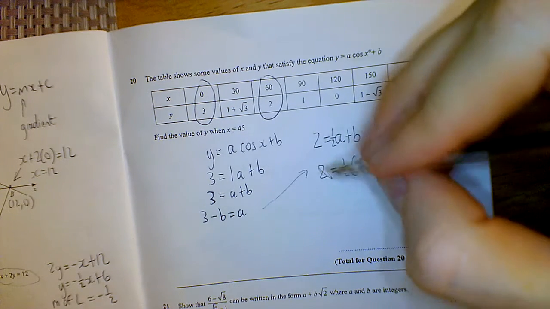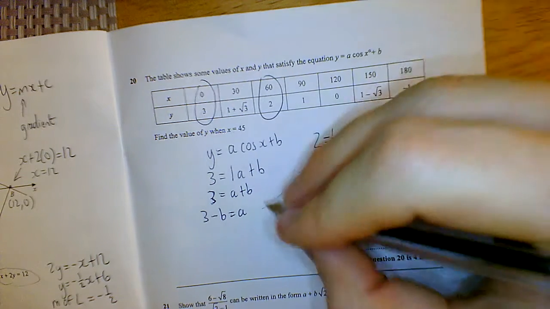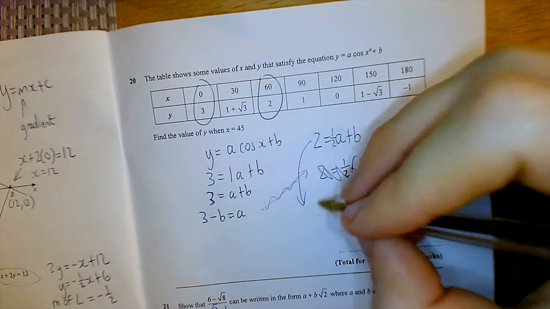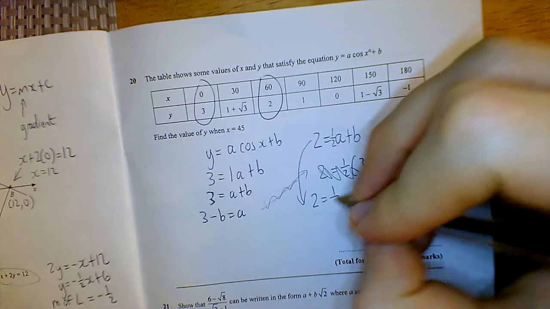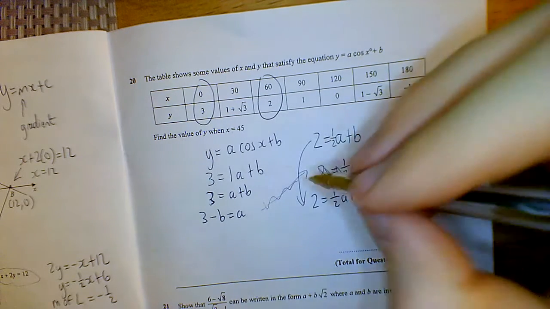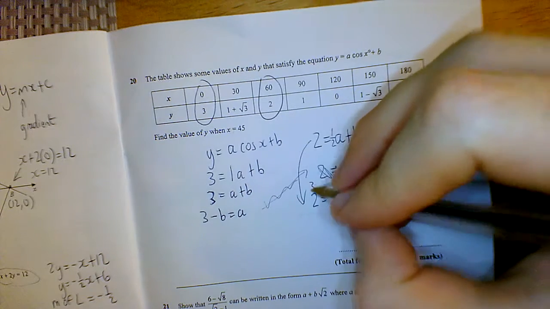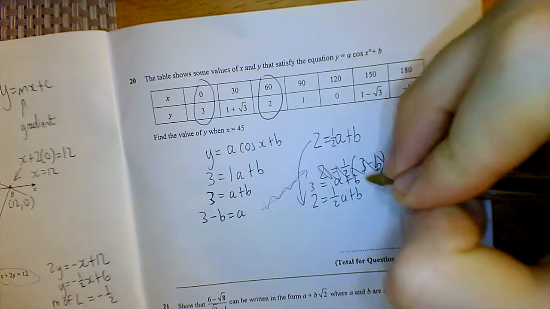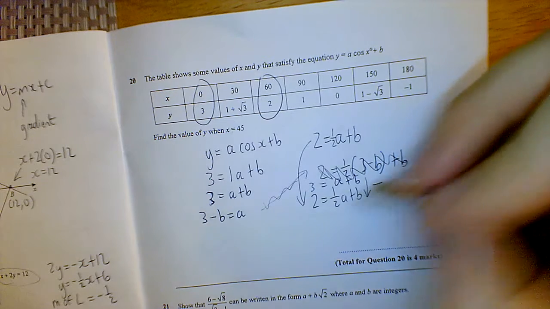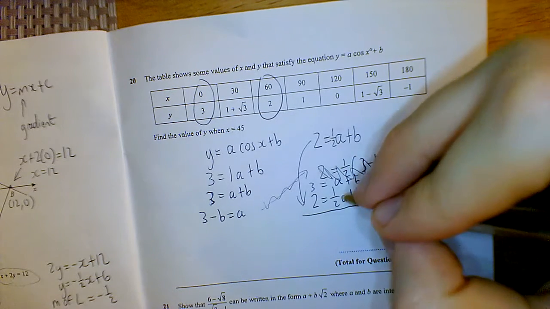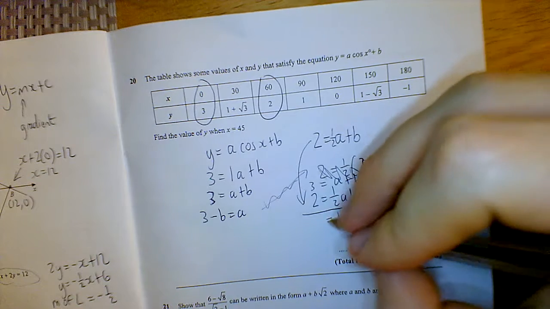Because I know that the majority of our group prefer elimination, let's actually do it that way. So with this one, I don't even need to times it. Let's say 2 is equal to a half a plus b, and then above that I'll write this one, 3 equals a plus b. Because my signs are the same, if I subtract through to get rid of the b's, a minus half a is half a, 3 minus 2 is 1.